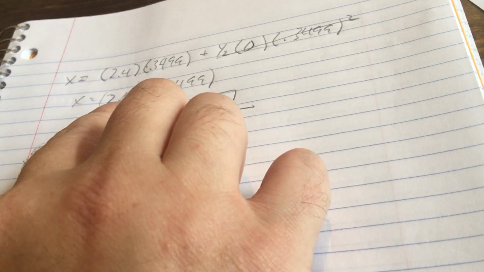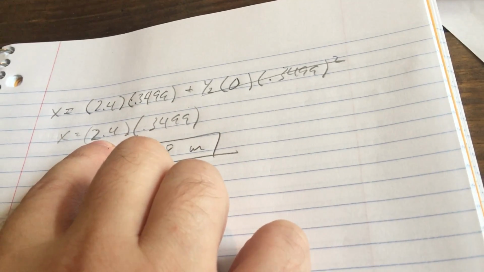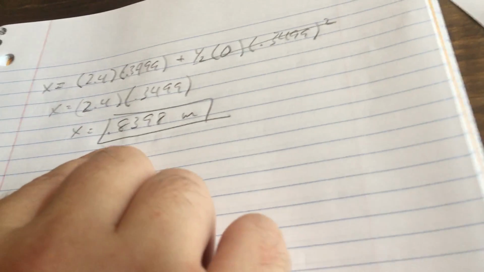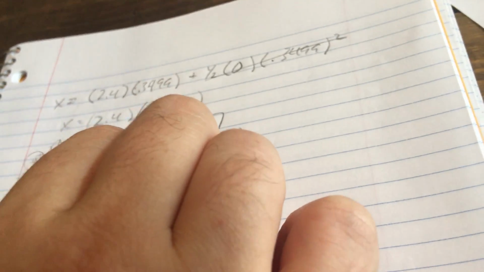0.8398. Now 2.4 was our velocity. That's how fast it left the table. 0.349 was how long it took to hit the ground. This is how far away it hit the ground. 0.8398 meters.